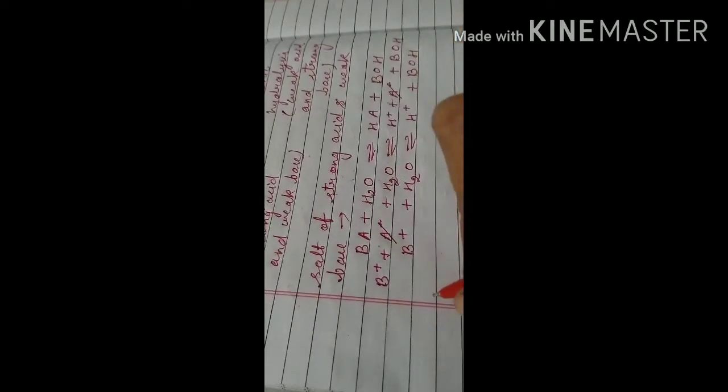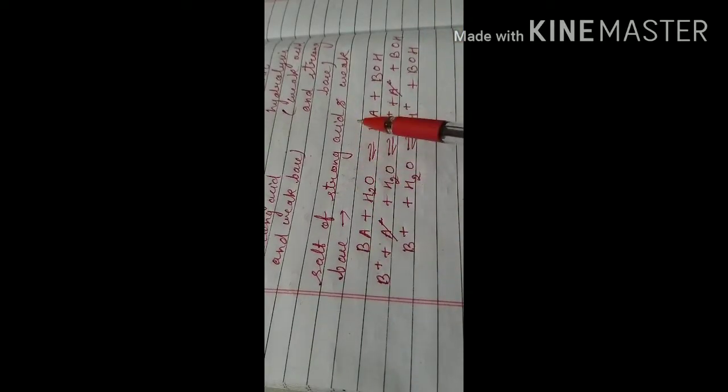Here you have to understand, in case of a strong acid and a weak base, the cation dissolves in water and creates an acidic medium, meaning it provides H plus ions. So we call this cationic hydrolysis. Again I am telling, the cation is dissolved in water and creates an acidic medium, providing H plus ions. That is cationic hydrolysis.